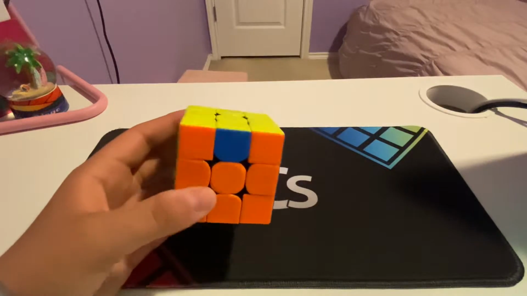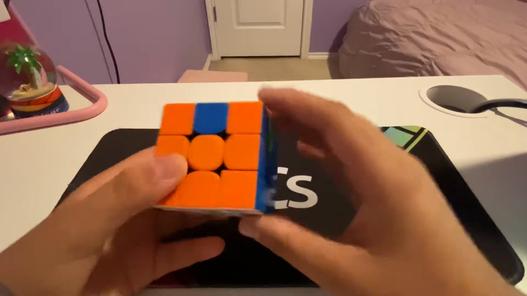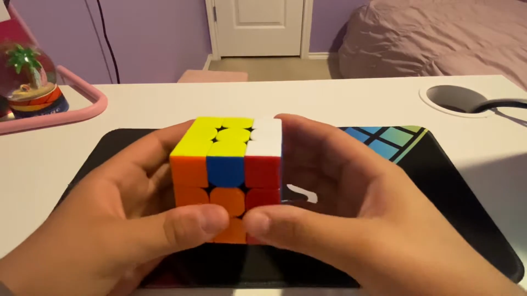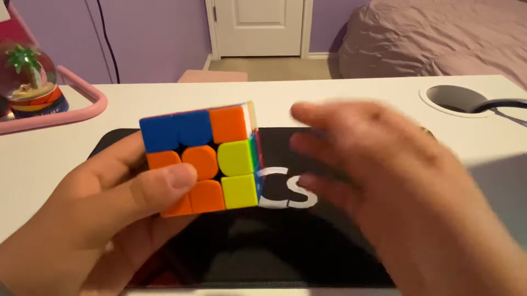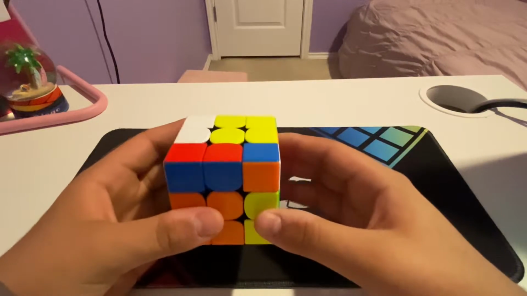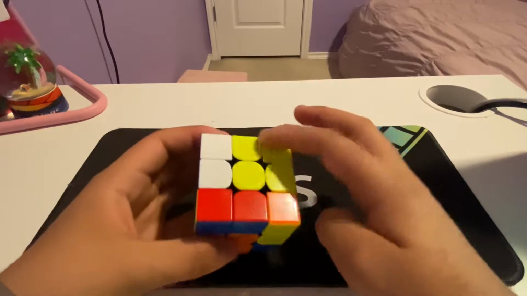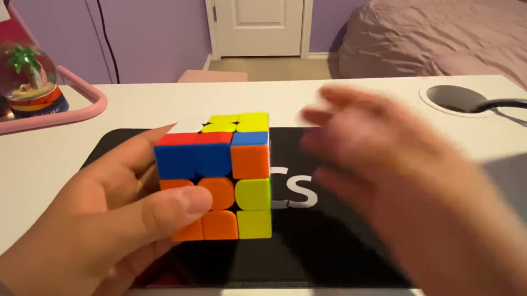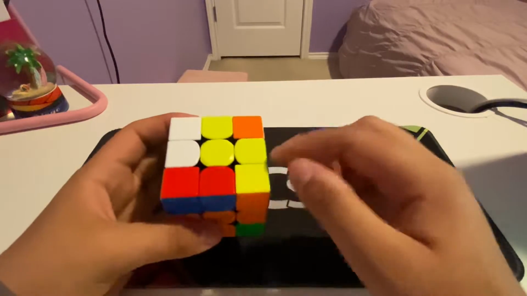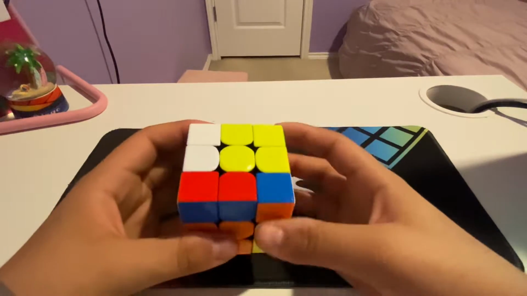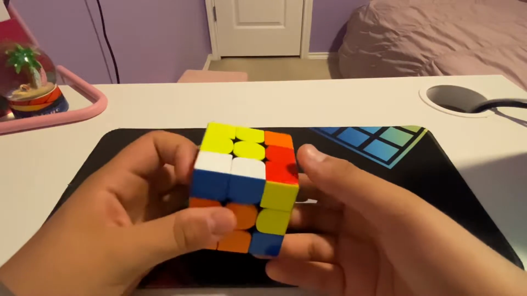So if you need to move this to the right, then you do this algorithm. So R2, U, and then once again, take this pair out only once, and then you want to move it down like this. You always want to make sure that you create this yellow block. So if you notice, the last one moved it up, but in this one, if you move it up, you don't get the yellow square right here. So you need to move it down, and then you just put everything back.